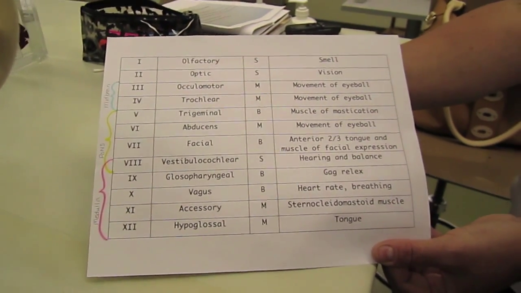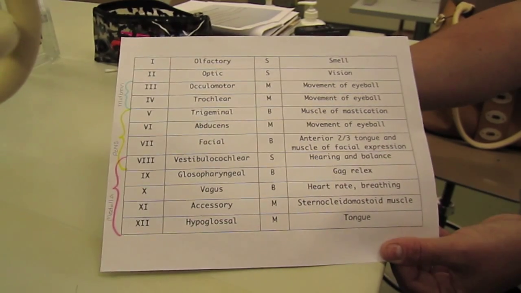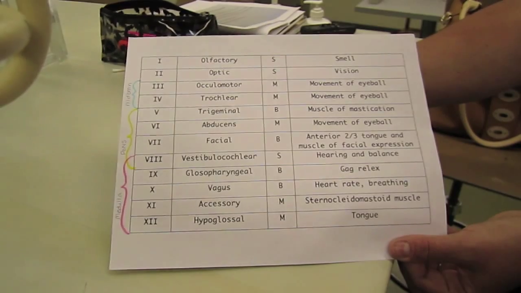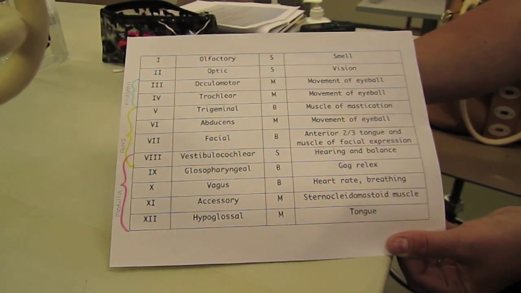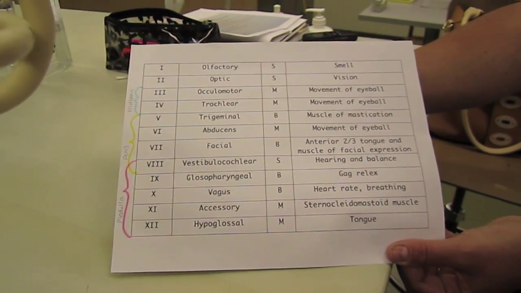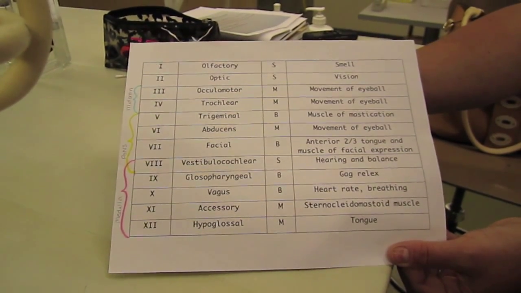Cranial nerve number 9 is the glossopharyngeal, which is both sensory and motor for the gag reflex. Cranial nerve number 10 is the vagus, and it's both sensory and motor for heart rate and breathing mostly. And then cranial nerve number 11 is accessory, and it's motor for the sternocleidomastoid muscle. And then cranial nerve number 12 is the hypoglossal, which is motor for the tongue.